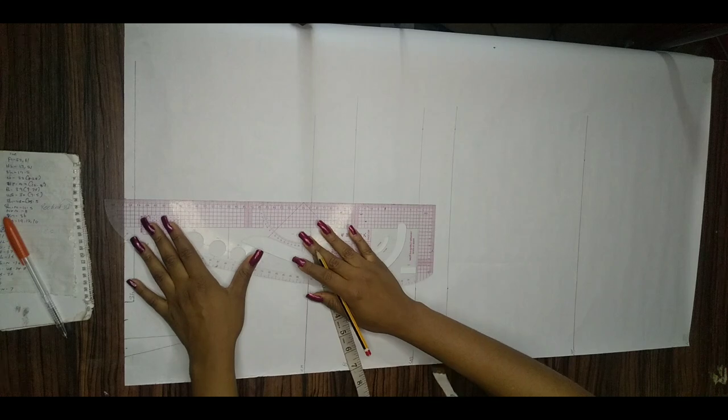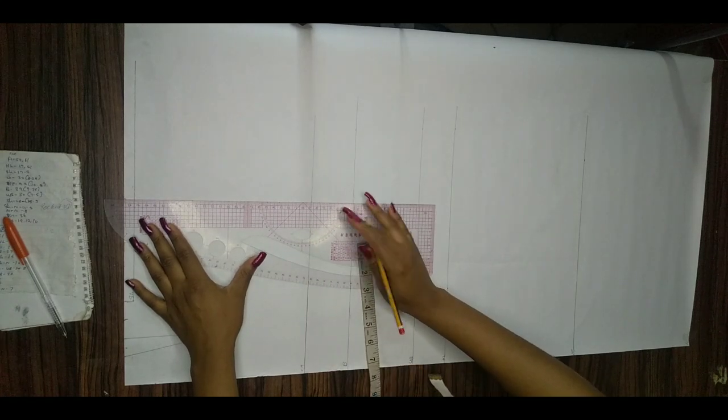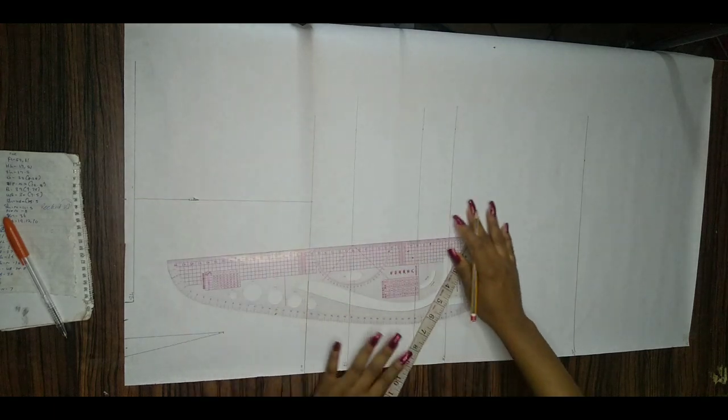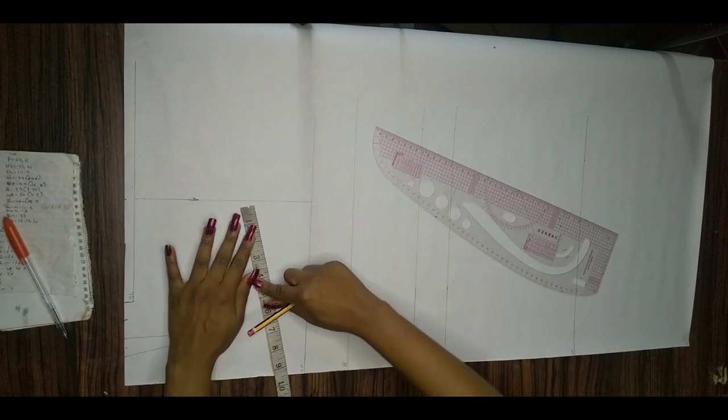So now I'm going to connect the shoulder measurement at my chest line and that at my shoulder line. So that's done. This new line we made is our armhole line.